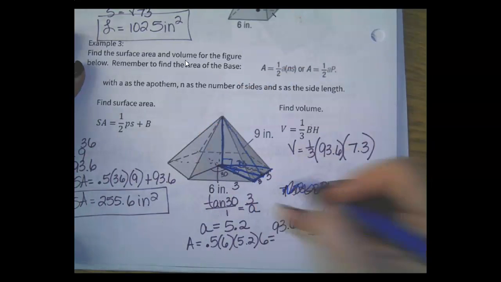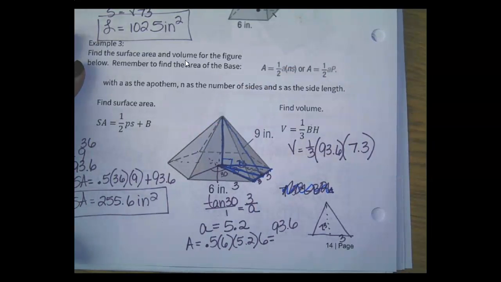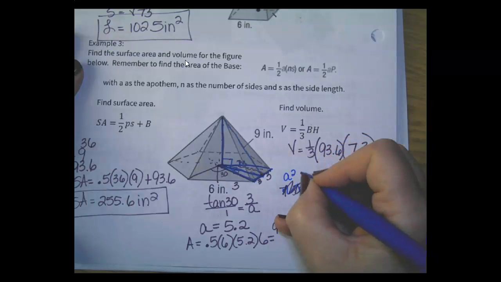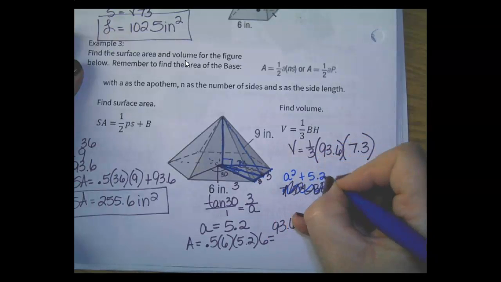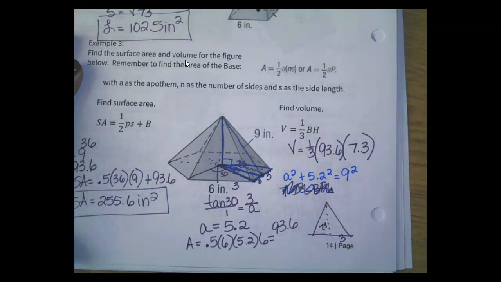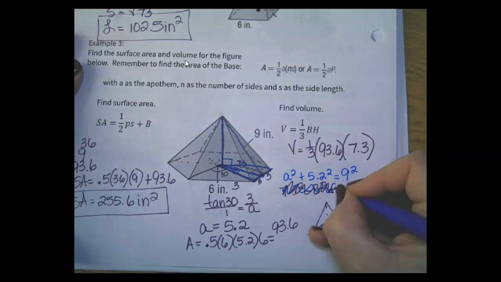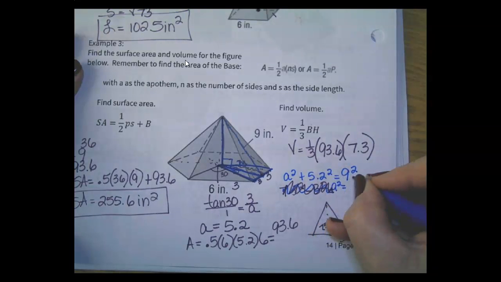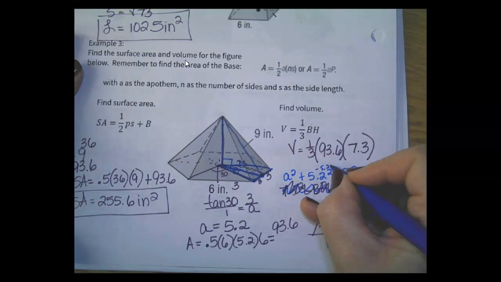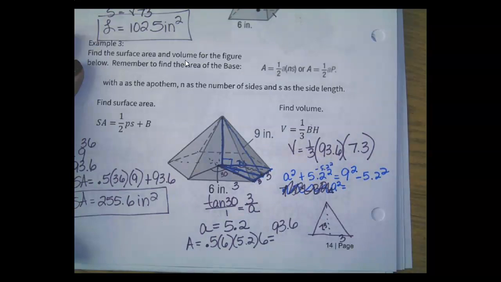So the slant height is our hypotenuse. So really it's kind of like a squared plus 5.2 squared equals 9 squared. And then I'm going to say a squared is equal to that minus the 5.2 squared, because I'm going to subtract that from both sides. As you can see, I am running out of room.